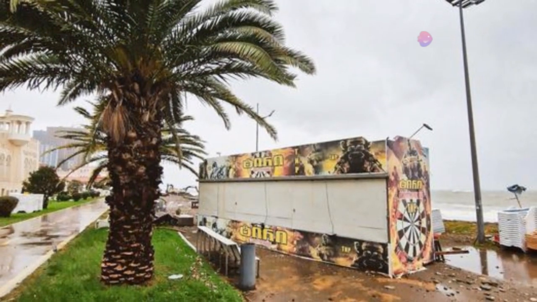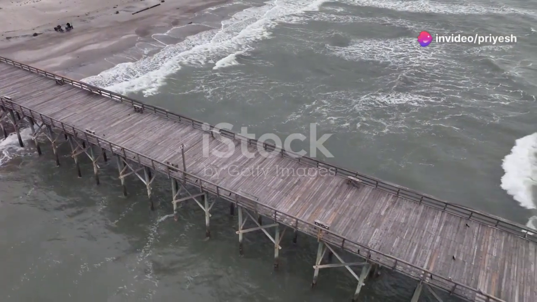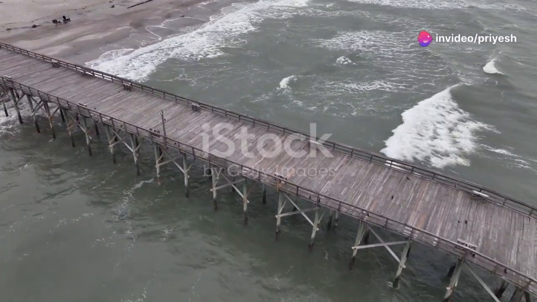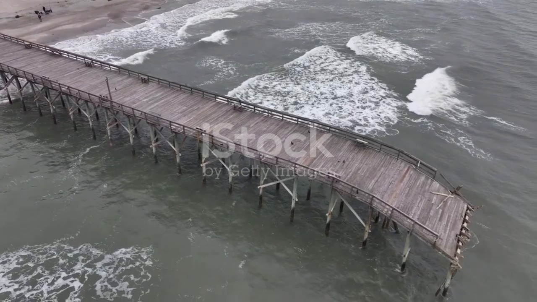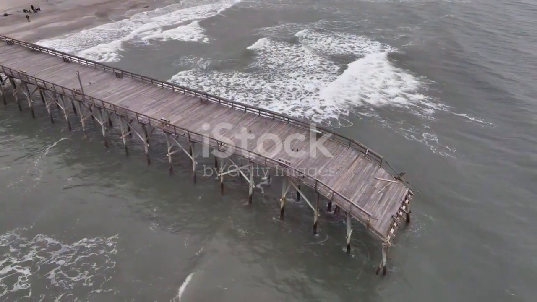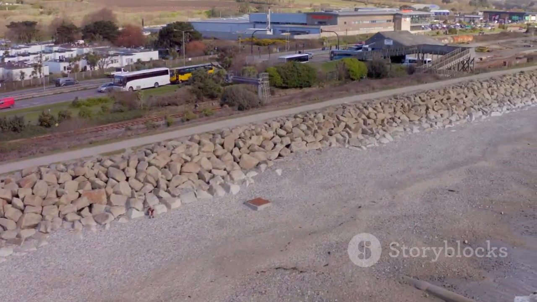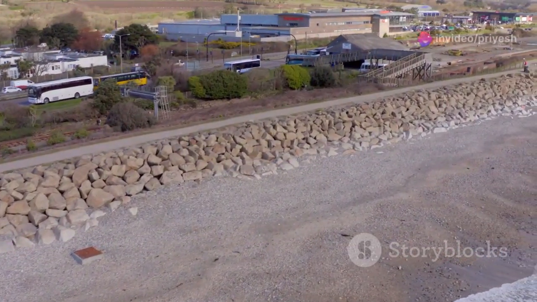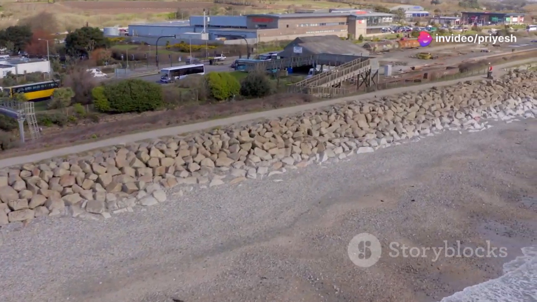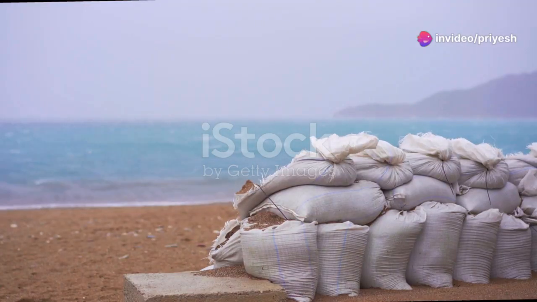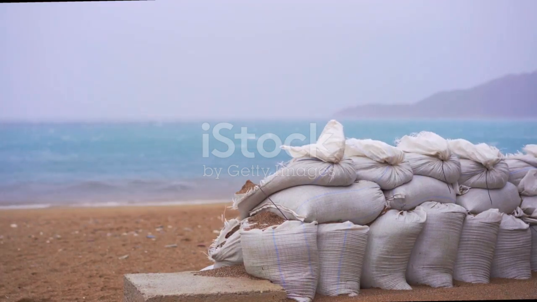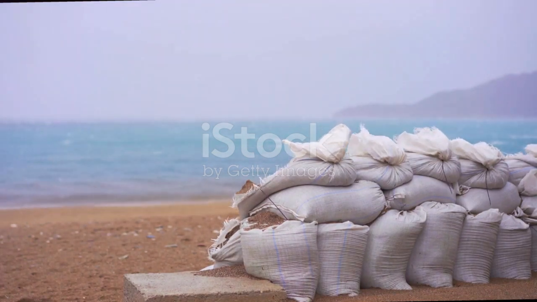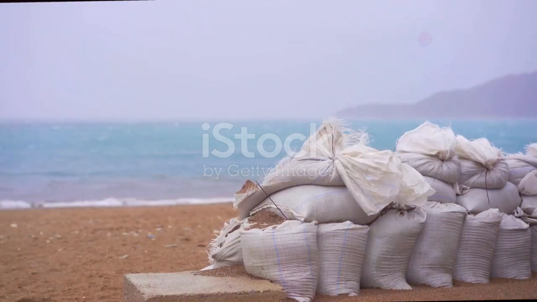Storm surges, high tides, and rising groundwater tables can inundate homes, businesses, and critical infrastructure, causing billions of dollars in damage and disrupting essential services. Sea level rise also exacerbates coastal erosion, threatening coastal properties, infrastructure, and tourism. As the sea encroaches further inland, it undermines foundations, collapses cliffs, and washes away beaches, leading to property damage, loss of land, and economic hardship.